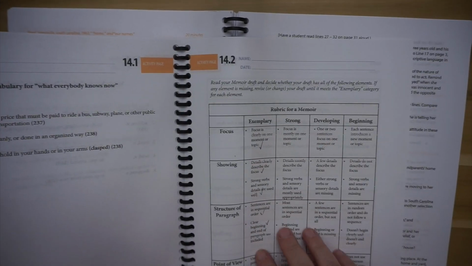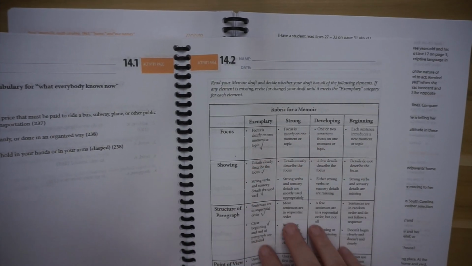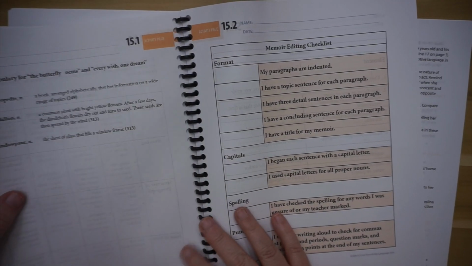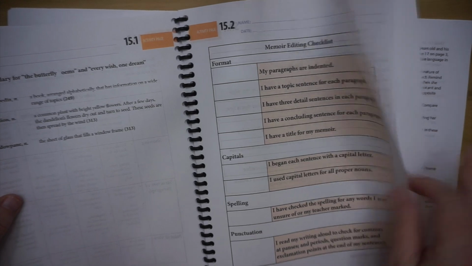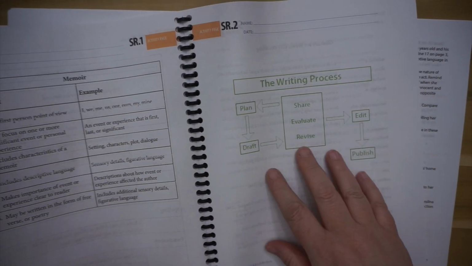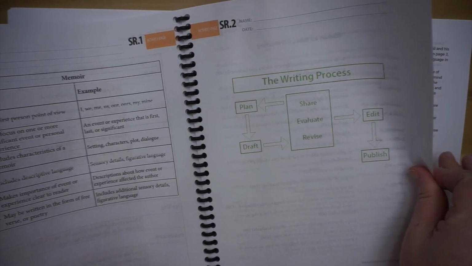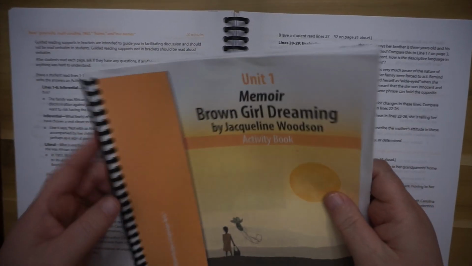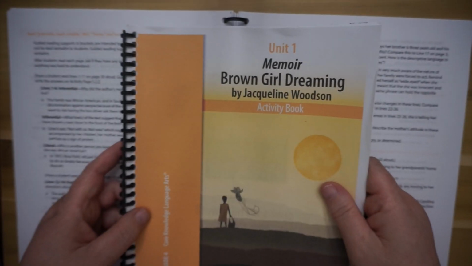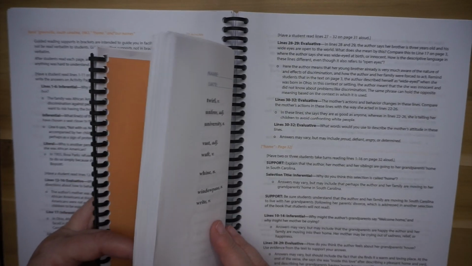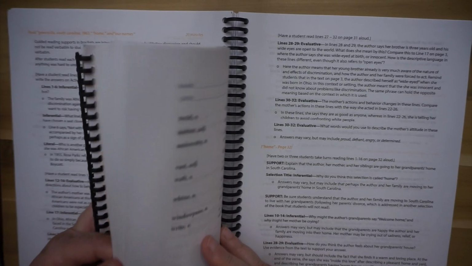It went through kind of the rubric for a memoir, so we could go through and see, did their memoir meet all of those? There's an editing checklist for them. You talk through with them about the writing process. I feel like if Core Knowledge and Lightning Lit could breed, they could do something really great, because there were a lot of really great things about this.